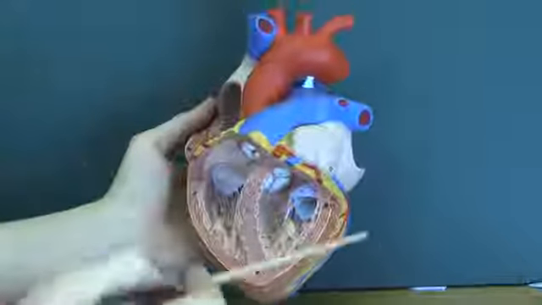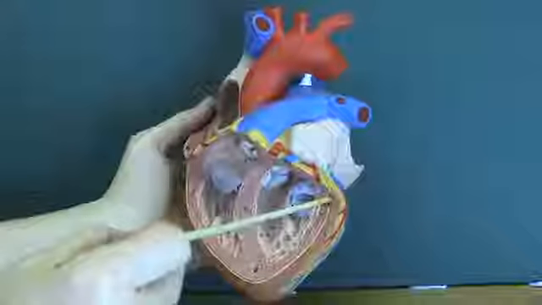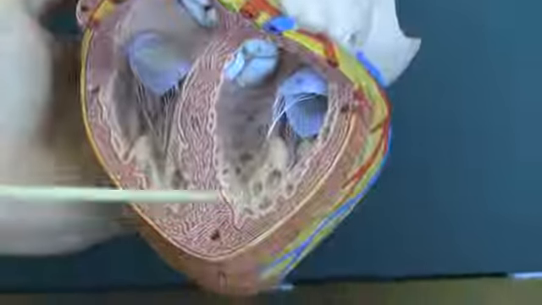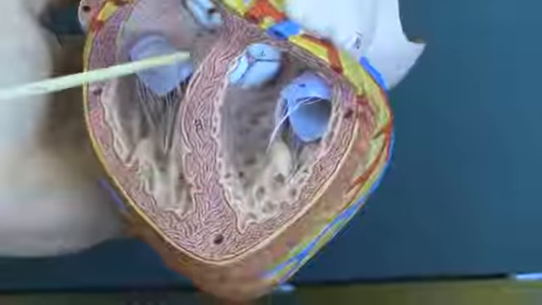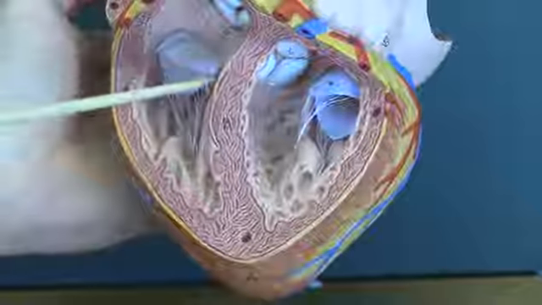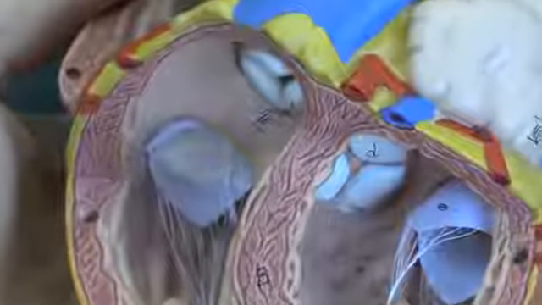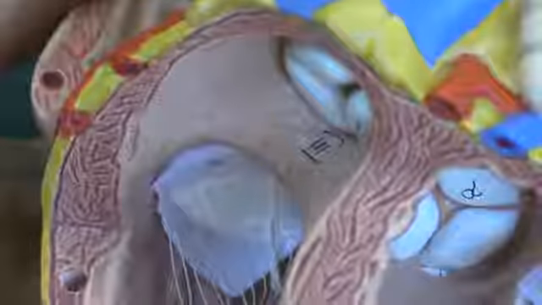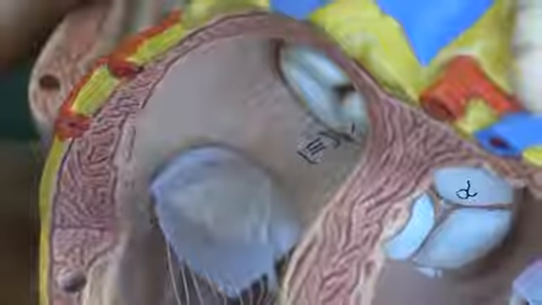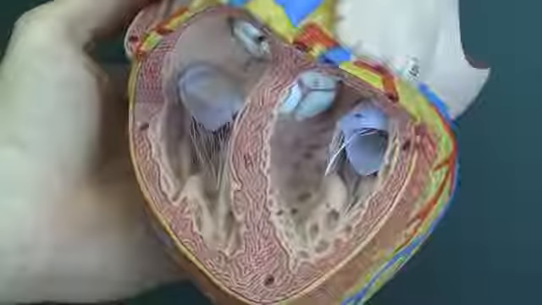We've already mentioned there's a tough pericardial sac around about the heart and a smoother pericardial layer under that. There's the myocardium, and the inside of the heart is lined with smooth vascular endothelium, and this is the endocardium. So the layers are the pericardium, myocardium and endocardium.